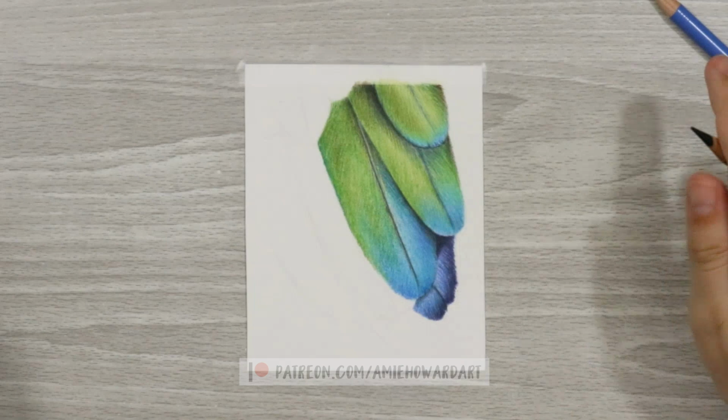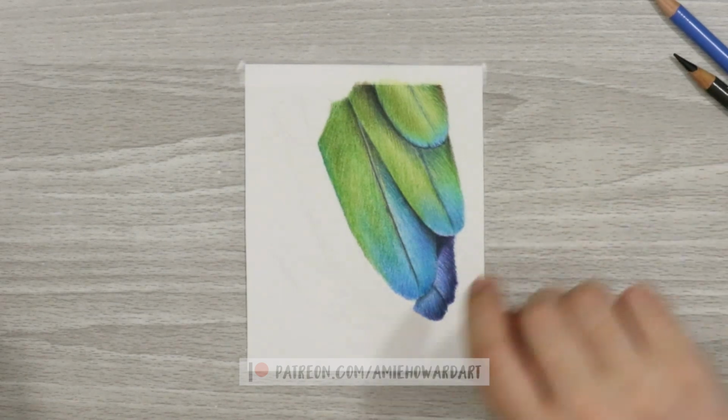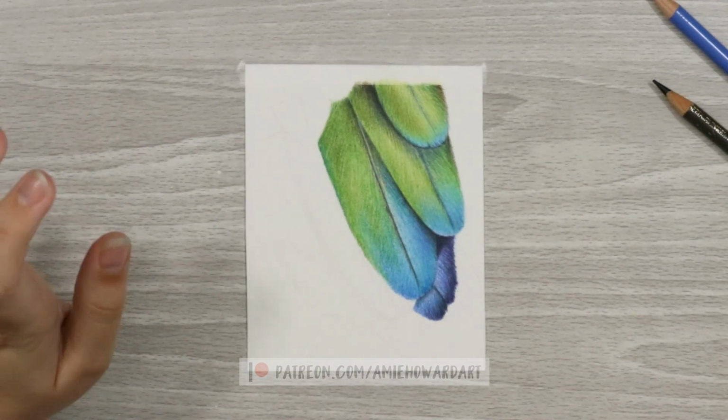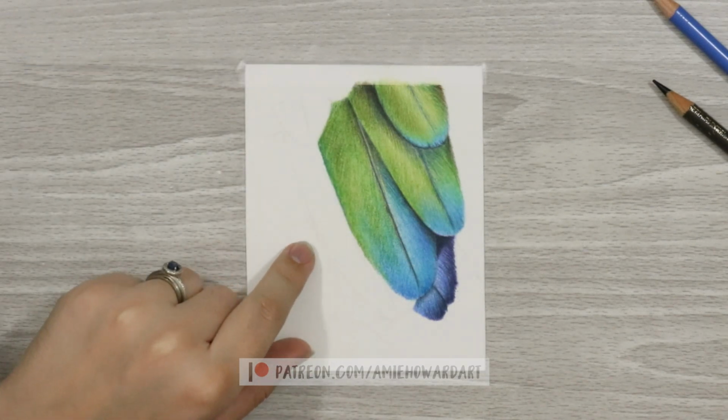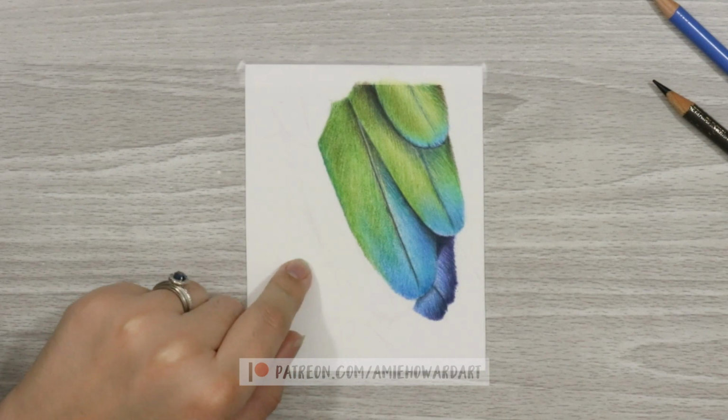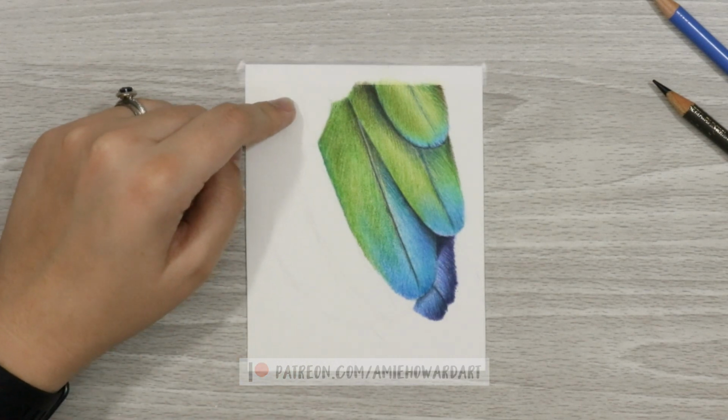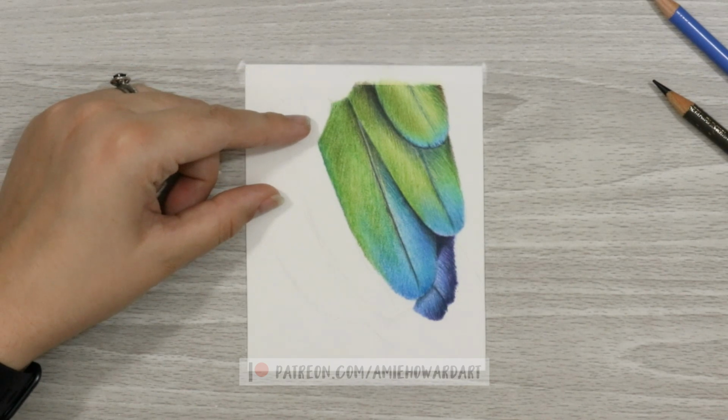So that is pretty much it. So I would suggest that you continue colouring your feathers. So just work on the last 3 feathers. So you've got this one, 2 here, and then you've just got a small one up here. So just fill in those last 3 feathers.